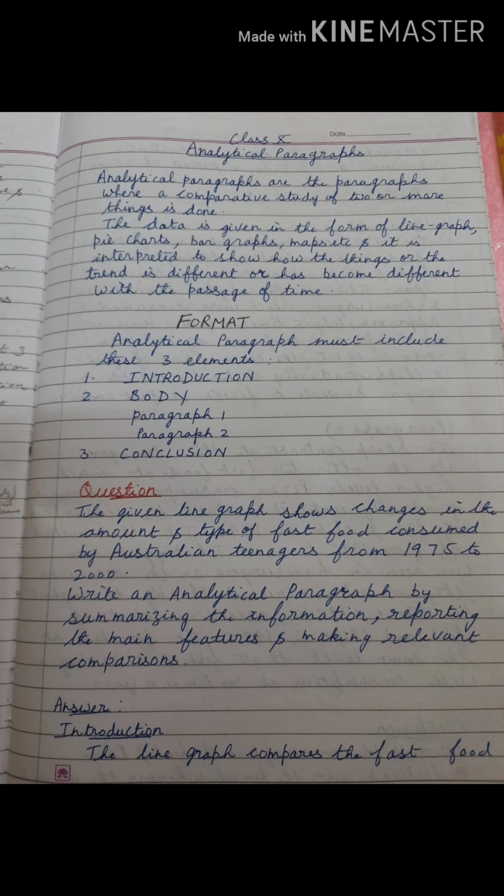In body you have to elaborate your analysis based on the data given. Body can be divided into 2 paragraphs, first paragraph and second paragraph, and the third one is your conclusion. At the end you have to conclude your analysis, that what all you have analyzed or observed. Okay, now let's see the question.